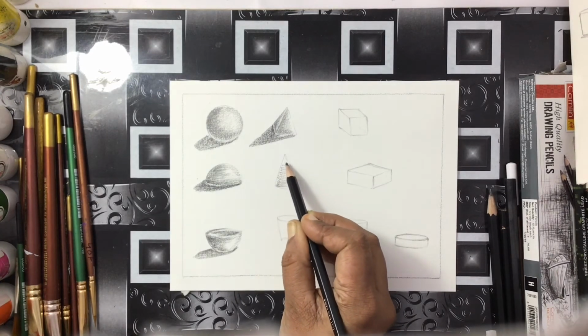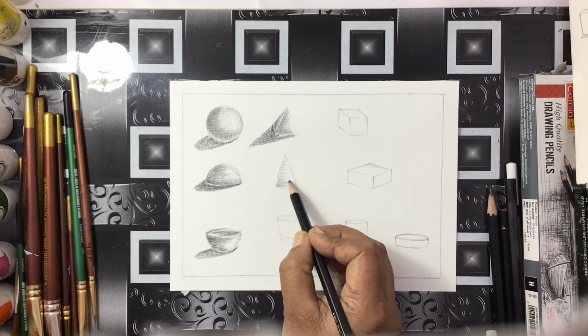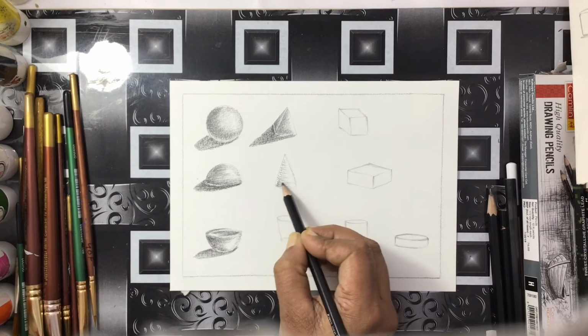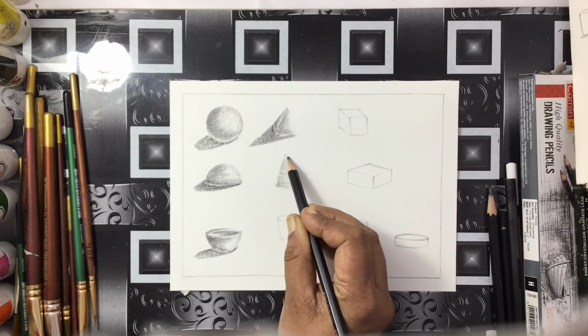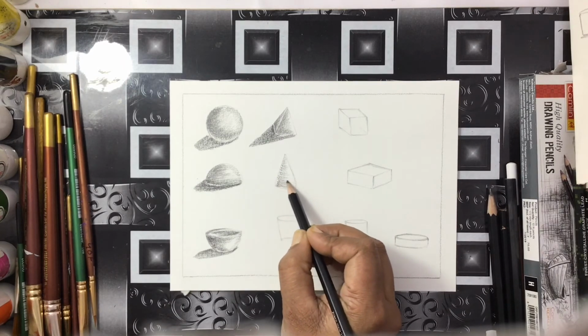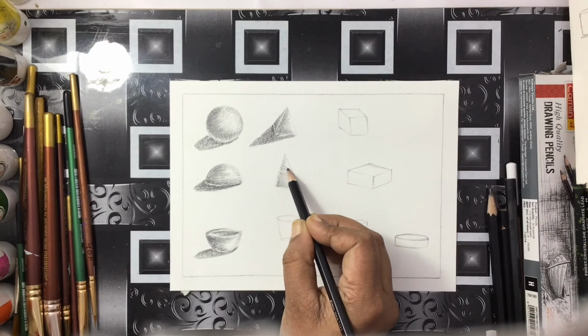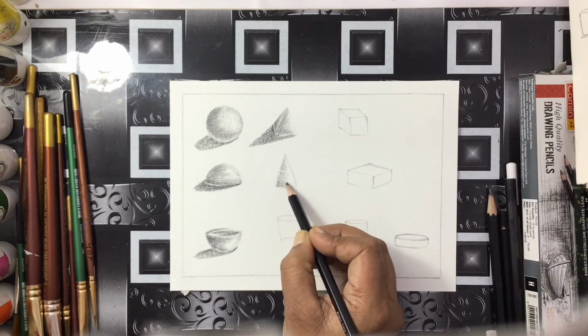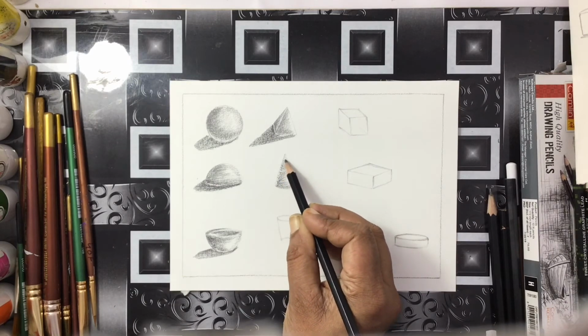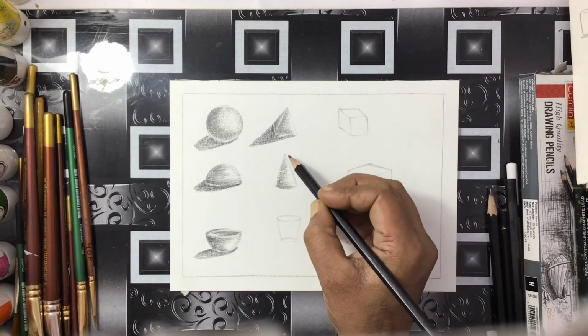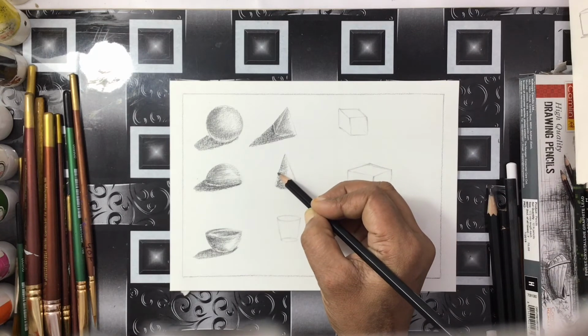When we are shading curved objects, it will be better to use curved lines, or it will be better to use contouring as the shading method. Here also I am giving a darker line towards the depth area.